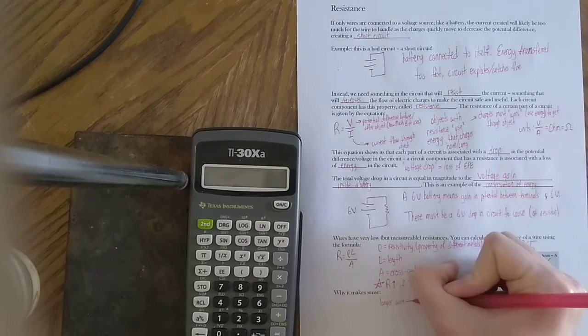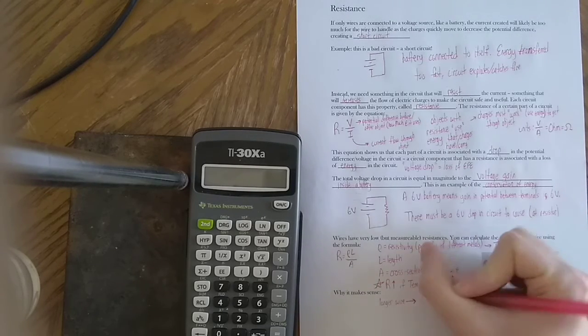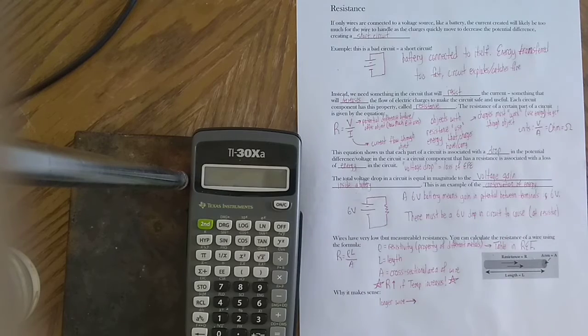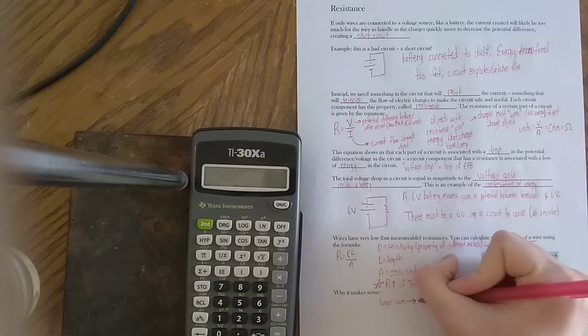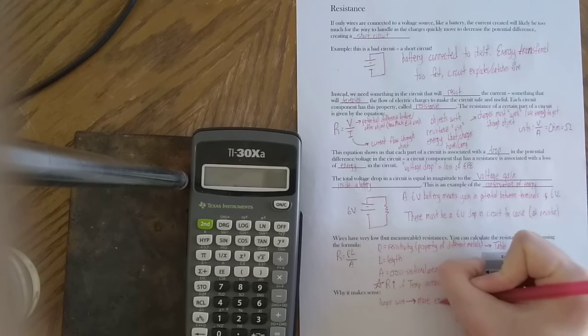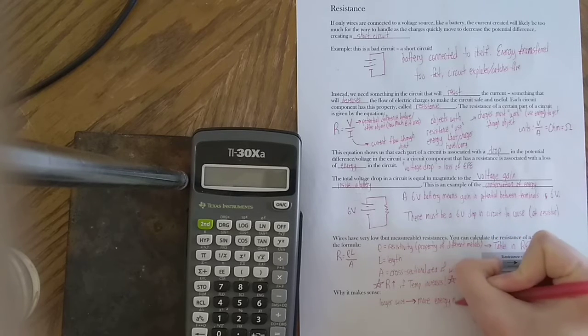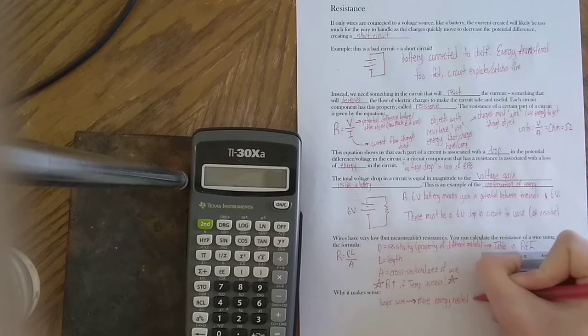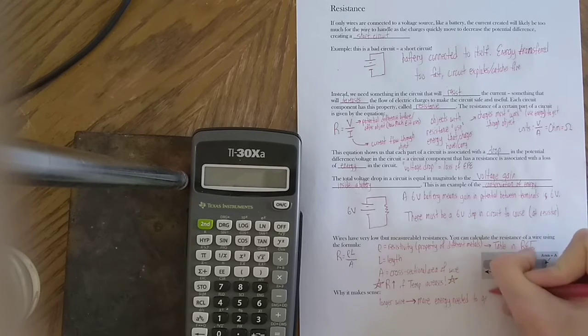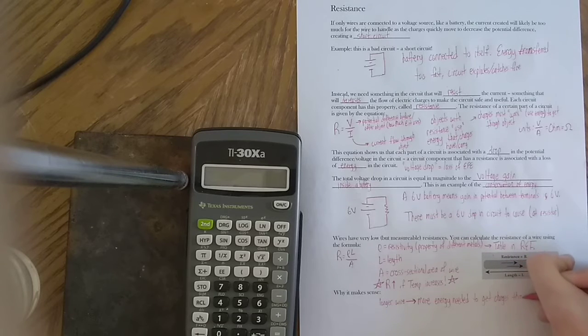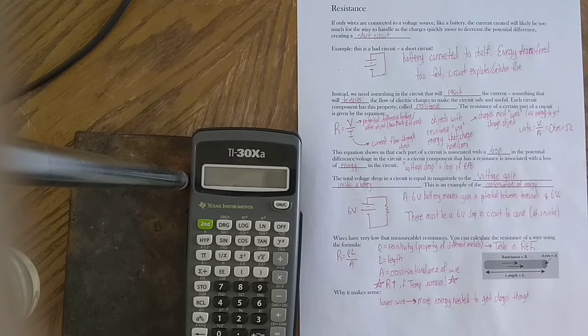Well, think about it. What's traveling down the wire is the charges. If the charges are going down the wire and they have to work to get through it, the longer the wire, the more they have to work. So more energy is needed to get the charges through. And if more energy is needed to get the charges through, that means the resistance is higher and more work has to be done. So bigger L means bigger R.